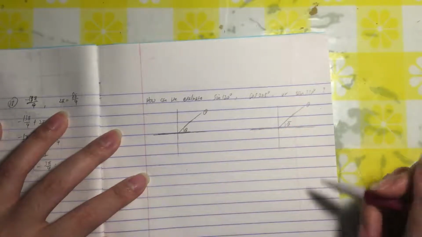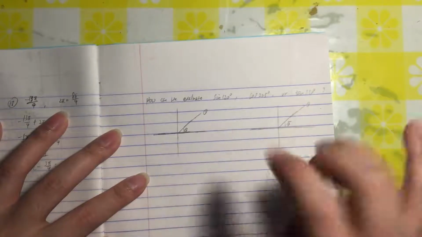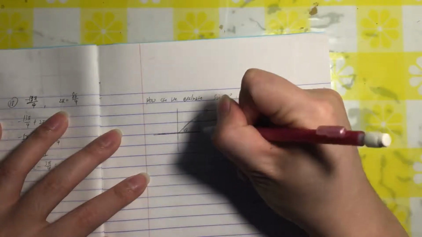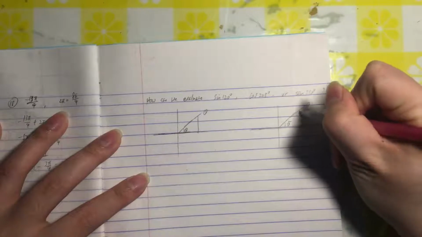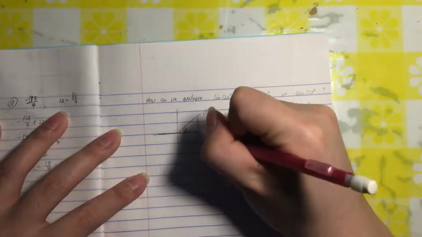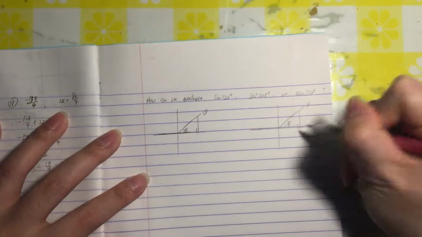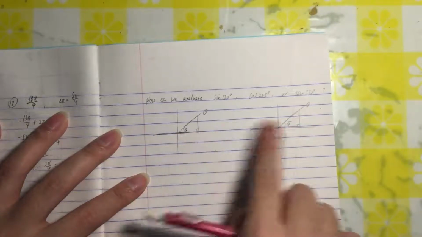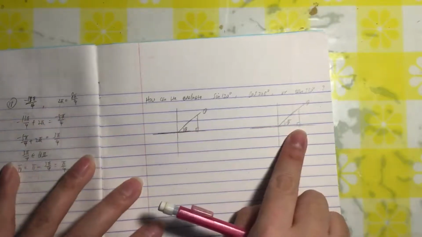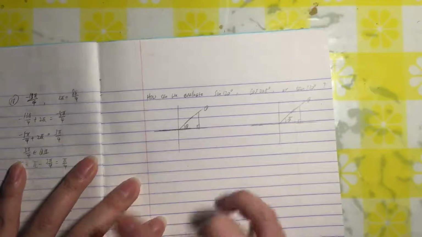If we draw the triangle based on this angle and its reference angle, we can see that these two triangles are similar triangles. That's for an angle in quadrant 1.